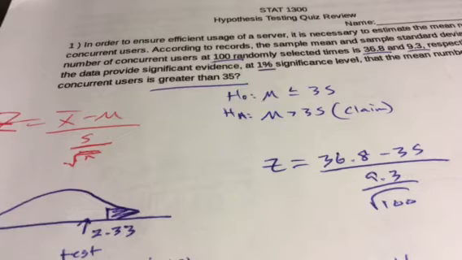Anyway, folks, I have 10 of these answers for you. We did talk about 1 and 2 in class. We're going to make this quick. In every single question on your quiz Friday, you need to state the null hypothesis and the alternate hypothesis.